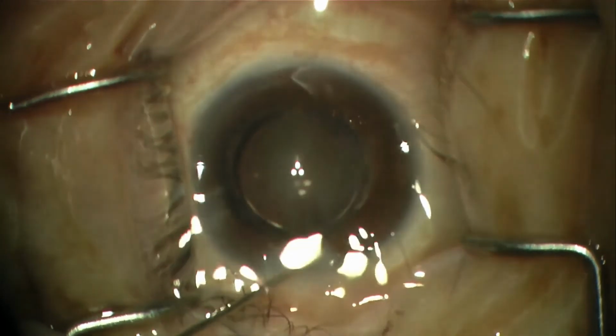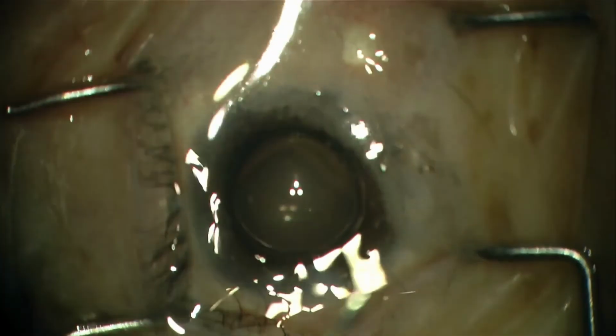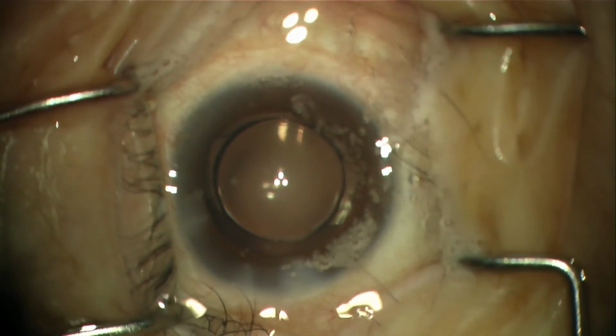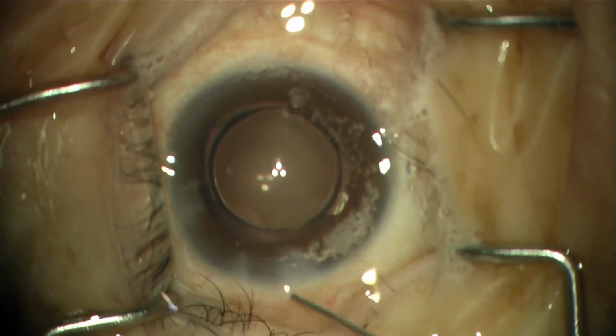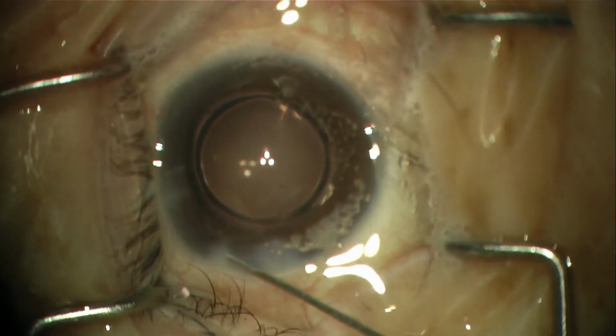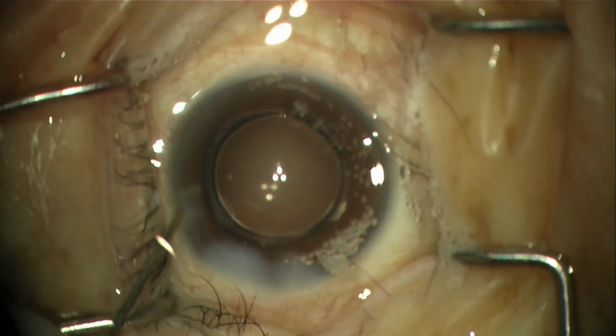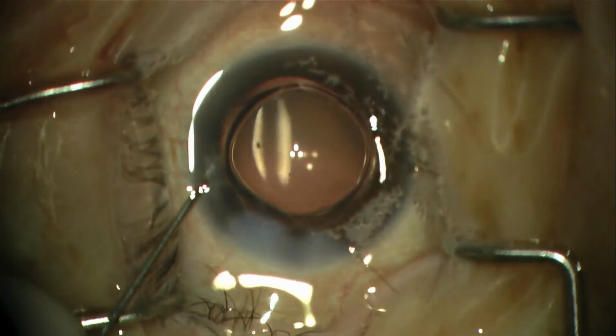And our job now is to hydrate the incisions. And here we're using balanced salt solution to hydrate the incisions and reform the anterior chamber. So we've hydrated the main incision, and now we'll be hydrating the paracentesis.